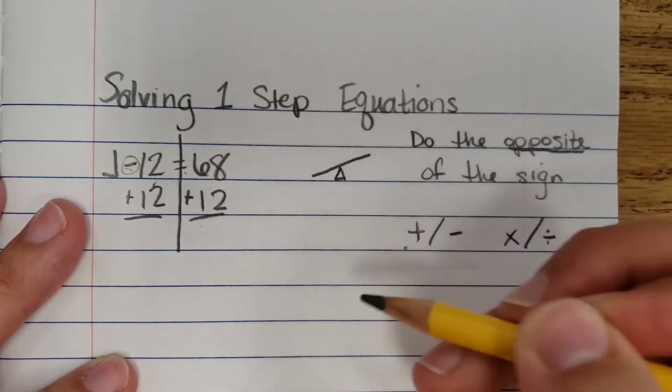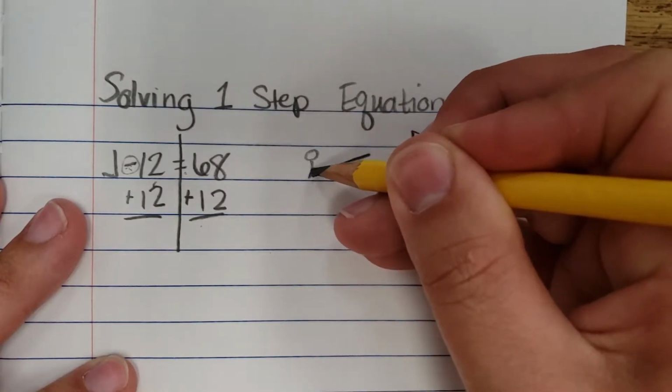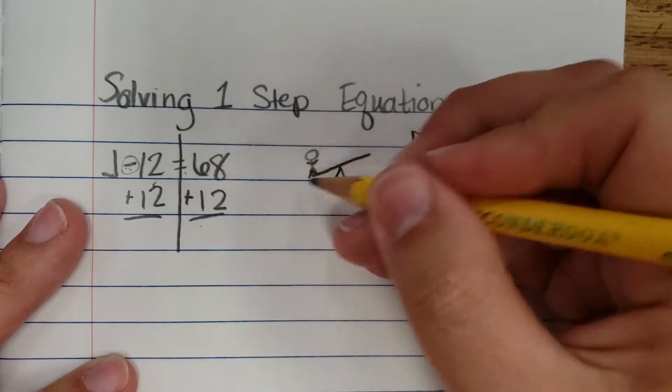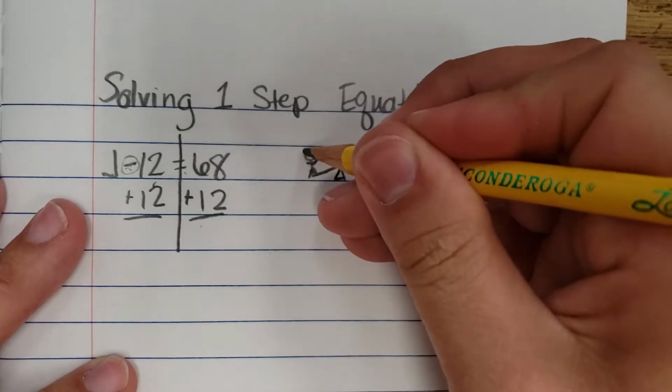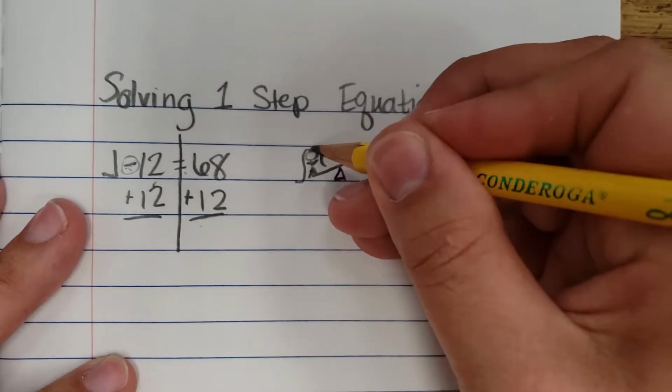So you got Miss Price on a seesaw. I gotta put a skirt on me. You like that? Yeah, that's Miss Price. Oh wait, hold on. Now we got Miss Price. There we go. We got some hair.